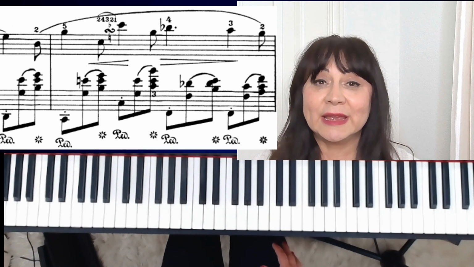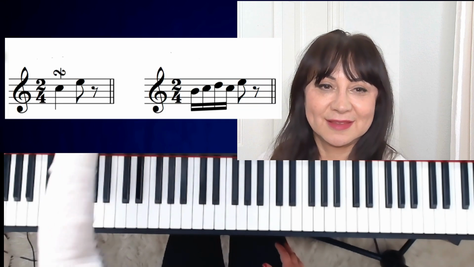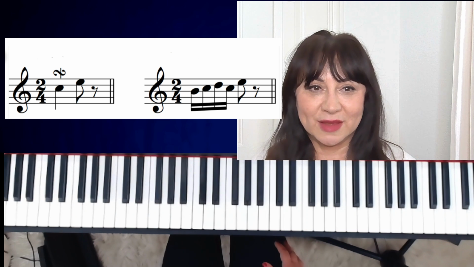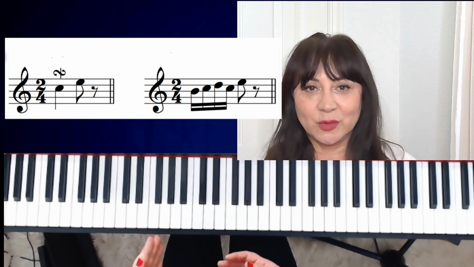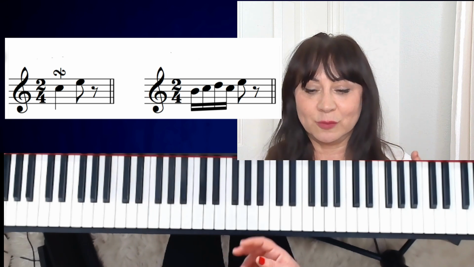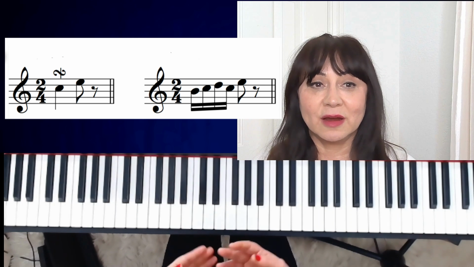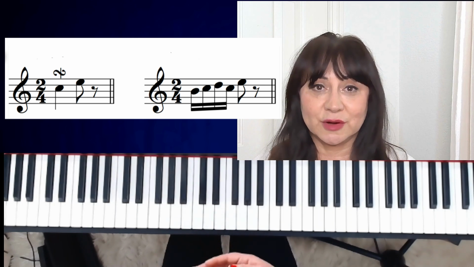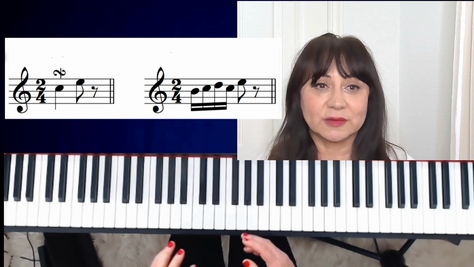It's called an inverted turn. There it is. Do you remember when we had a mordant and we see a line going through the mordant? It would be the inverted mordant. Okay, same thing here in the inverted turn. If you don't know what a mordant is, I'll link the mordant video also.